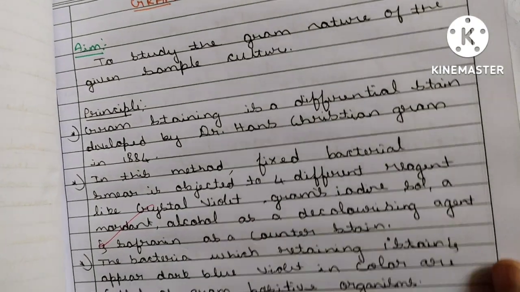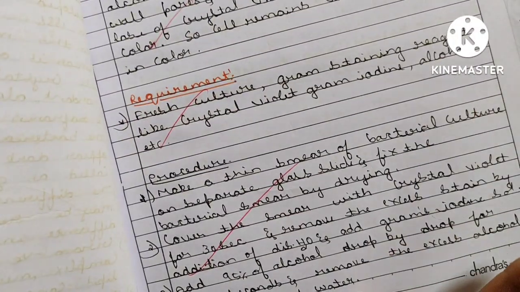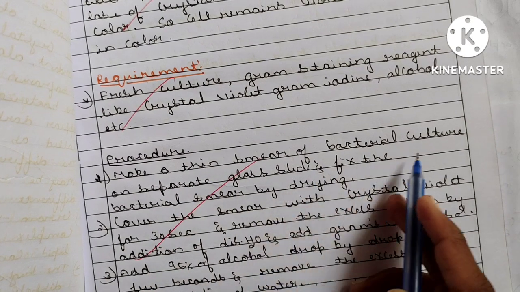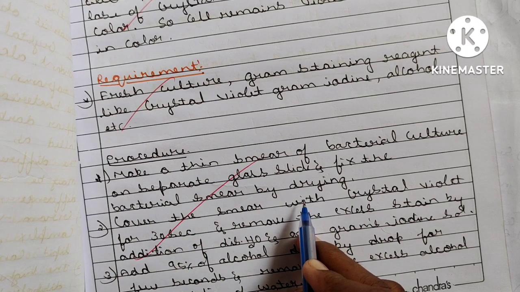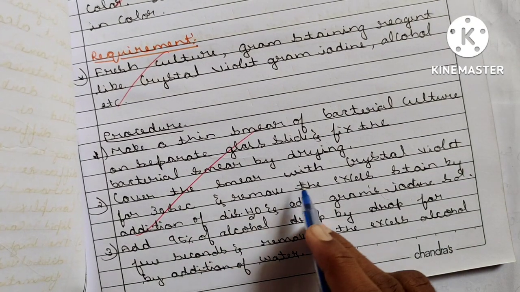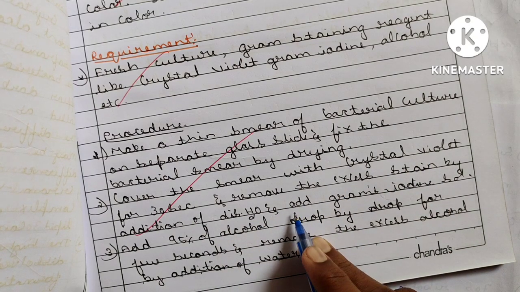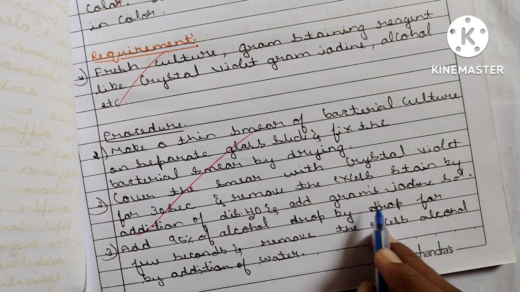Then gram staining, it is also a very important one. Principle you have to go through. Just we make an overview of the procedure. Make a thin smear of a bacterial culture on a separate glass slide and fix the bacterial smear by drying. Whatever bacterial culture they are giving, prepare a thin smear. Then cover the smear with crystal violet for 30 seconds and remove the excess stain by addition of distilled water. First, after getting that smear, just add the crystal violet. Leave for 30 seconds, then wash the excess with water. After that you again add gram's iodine solution.